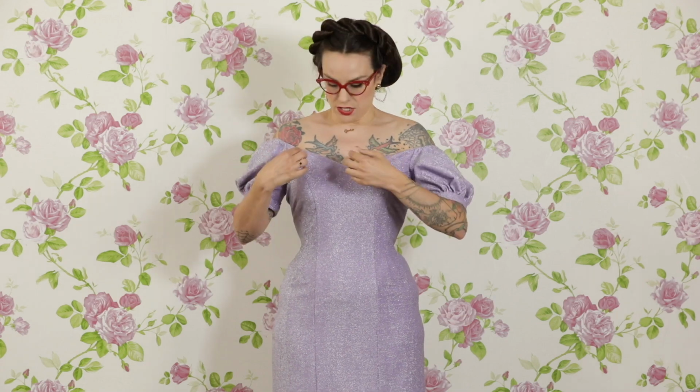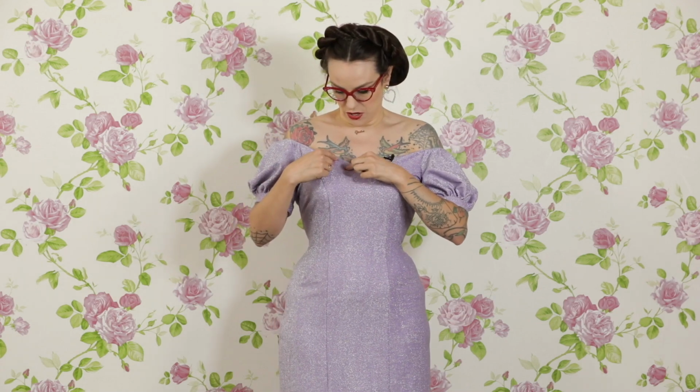Now, other things are that because this is such a soft fabric, this is the facing right here. You probably can't see, but the facing is actually rolling out of the dress because it just doesn't have the structure to stay inside the dress where it's supposed to be. So again, the darts are doing a lot of work to make it look like it's fitted, but you can probably see just how much room I have in this dress now.